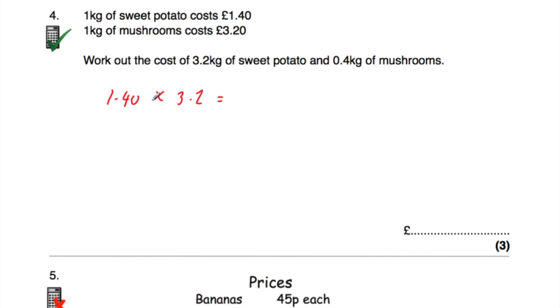And £1.40 multiplied by 3.2 is equal to £4.48. So the sweet potato will cost £4.48. Now in terms of the mushrooms, each kilogram of mushroom costs £3.20. And we'll multiply that by how much we buy, which is 0.4 kilograms. And £3.20 multiplied by 0.4 is equal to £1.28. So it's £1.28 for the mushrooms.